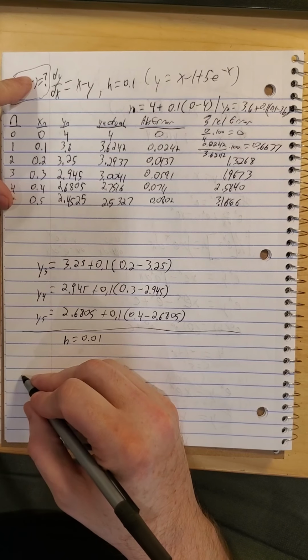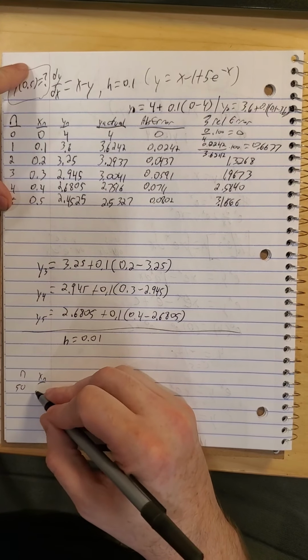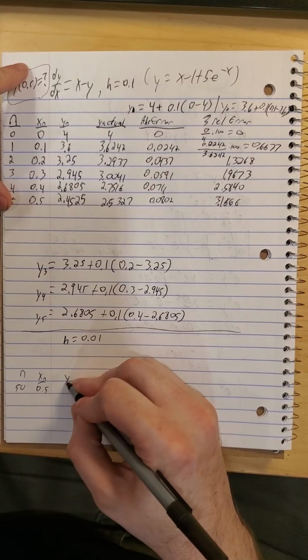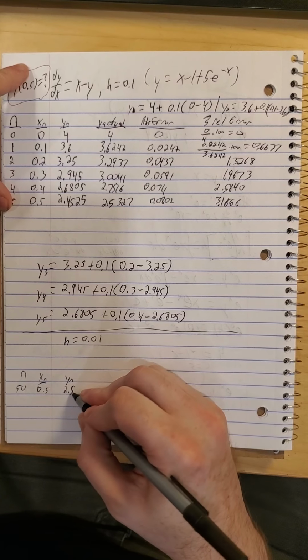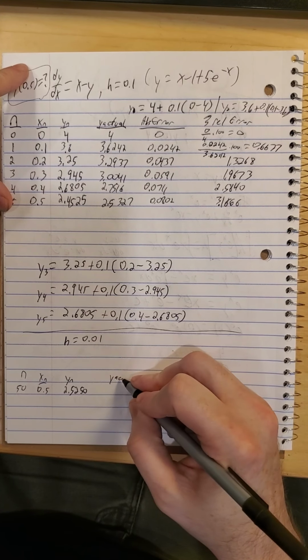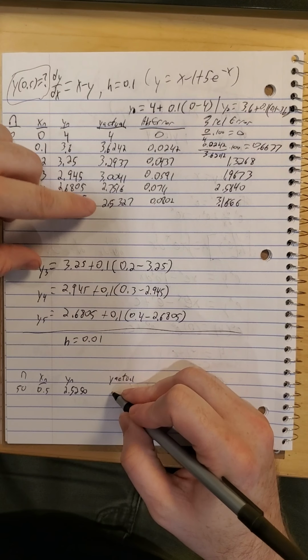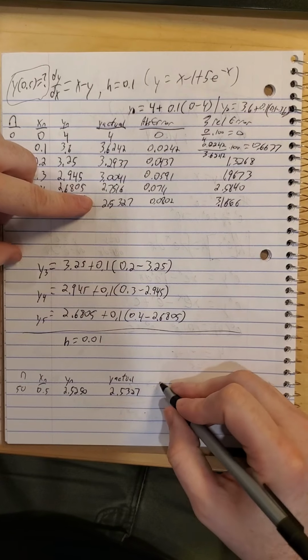But that 50th row, n was 50, x sub n was the desired 0.5, and the y sub n, the predicted, was 2.5250. Y actual, same as before, the 2.5327.